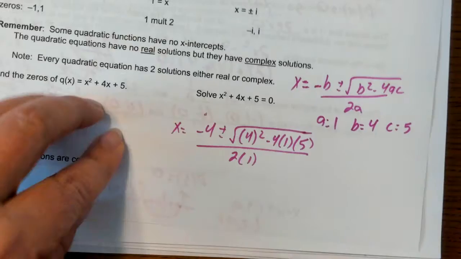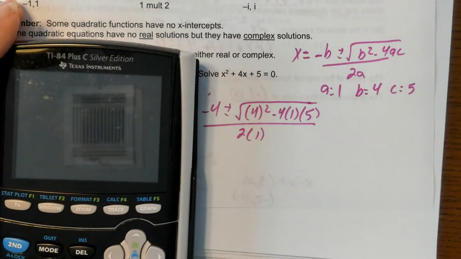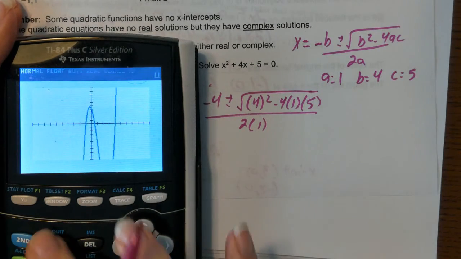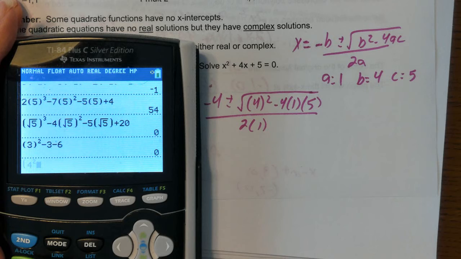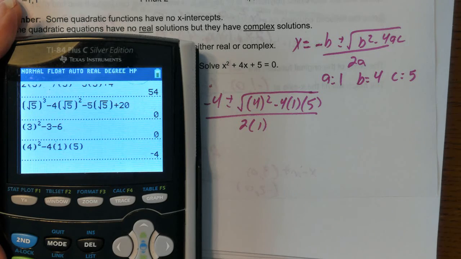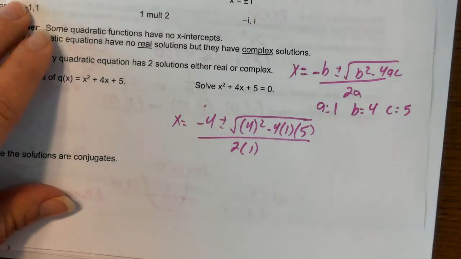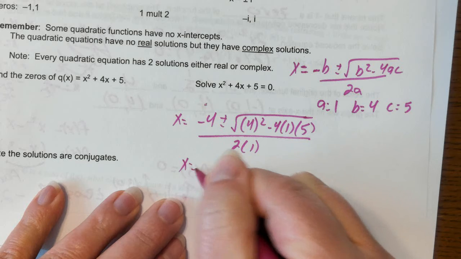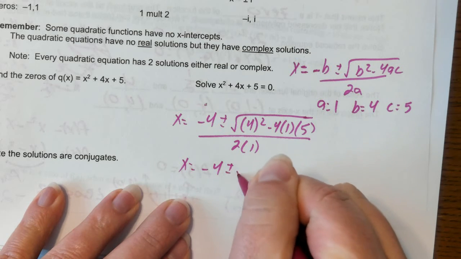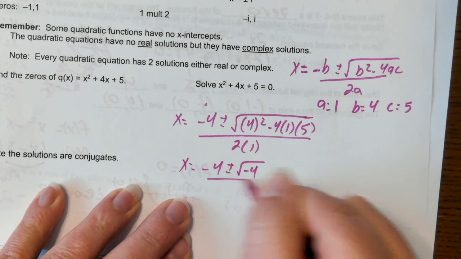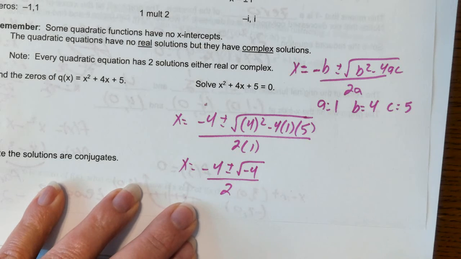Okay, I'm going to type in the part under the radical. So I'll have 4 squared minus 4 times 1 times 5, and that comes out to be negative 4. So under the radical, I should have a negative 4. x equals negative 4 plus or minus the square root of negative 4, divided by 2.